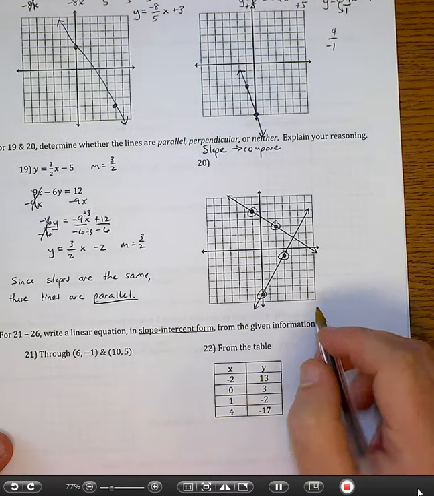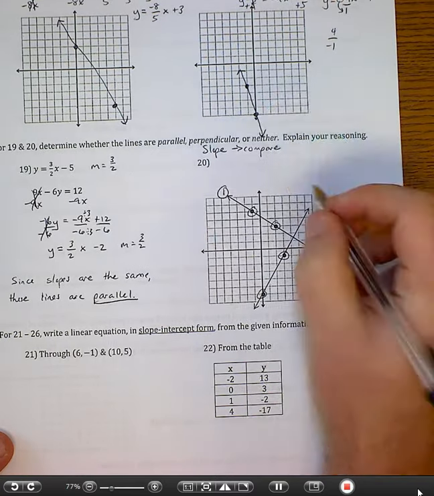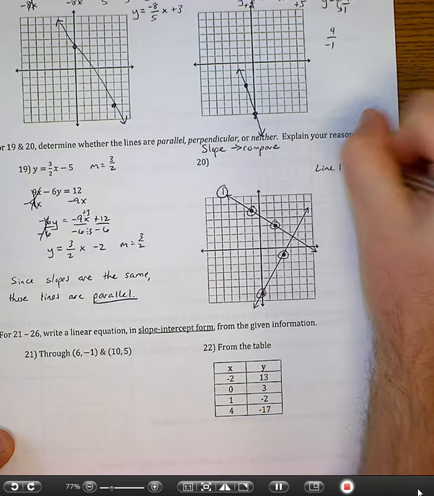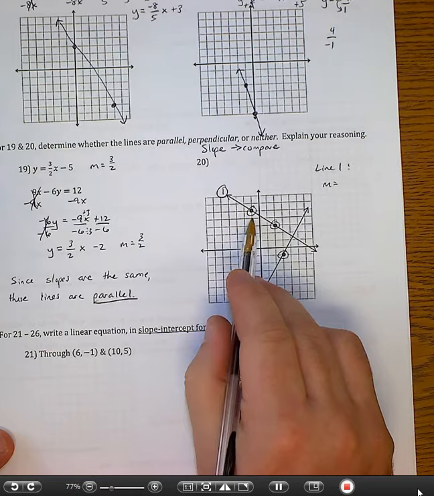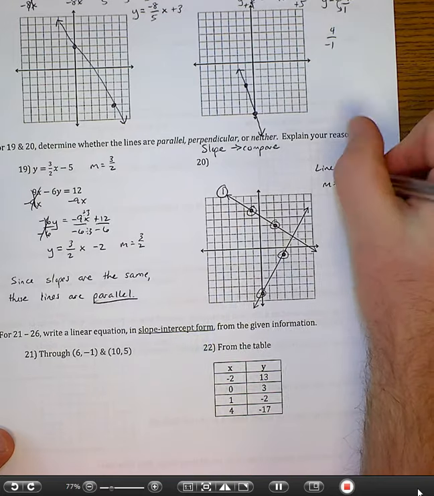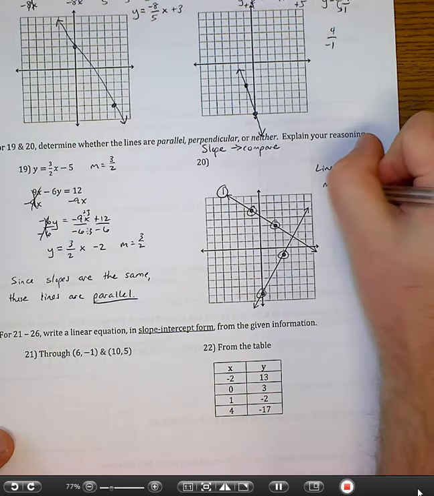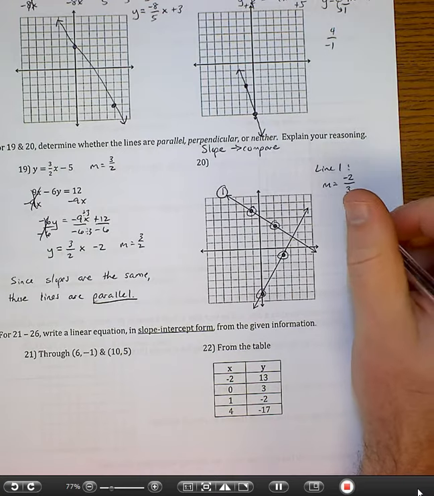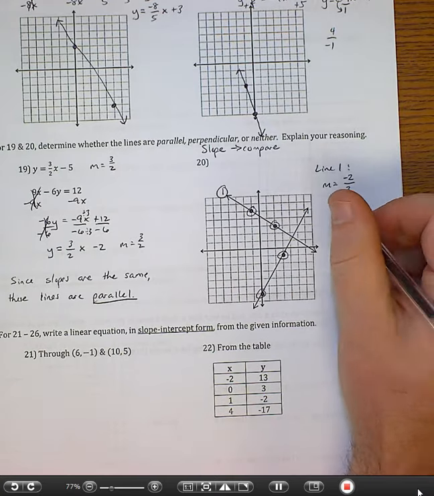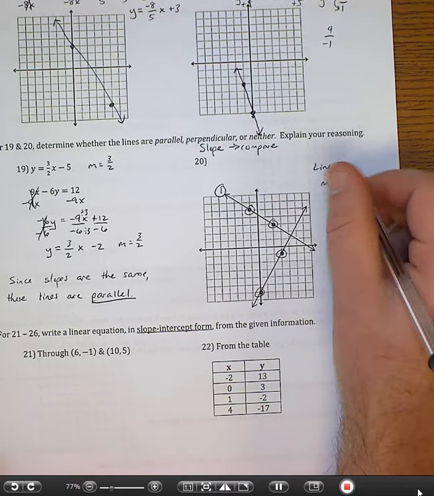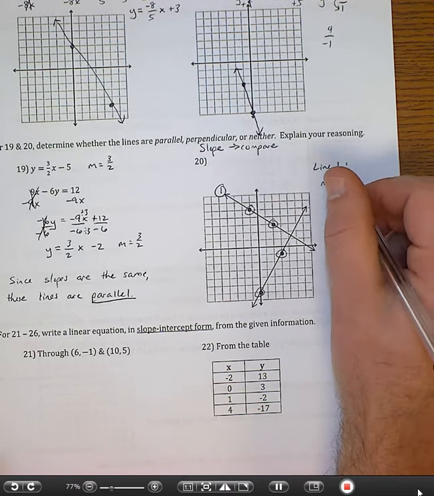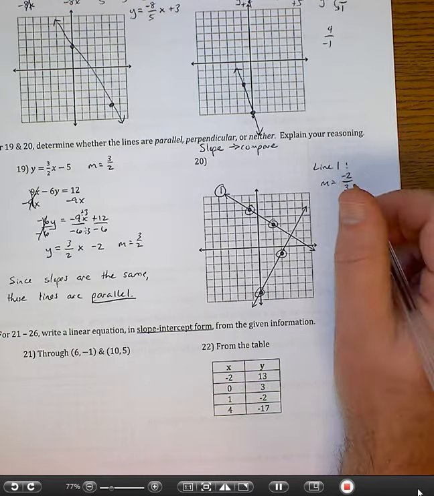Okay, so let's find the slope of line 1. We can just count. Down 2, right 3. So down 2 is negative 2. Right 3 is positive 3. For these to be perpendicular, the slope of the second line better be flip 2 and 3, so 3 over 2, and it has to be positive. So it should be positive 3 over 2 if they're perpendicular.